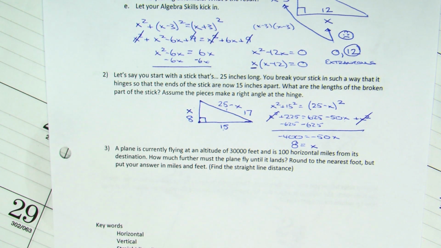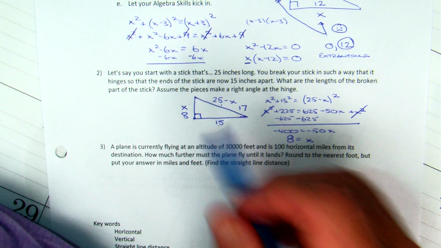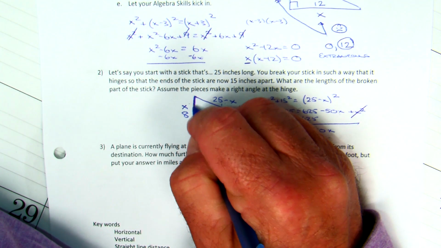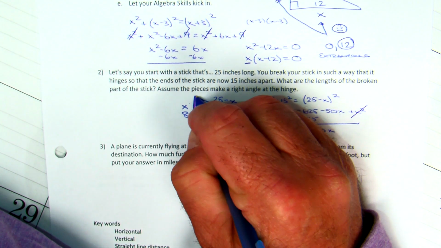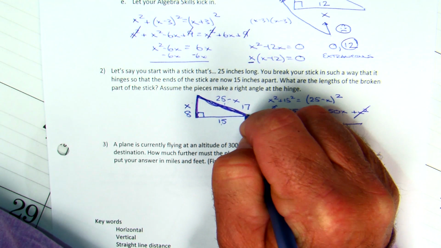Good thus far? Yes, sir. Why is it that it's 25 minus x instead of like 25 minus? You talking about this? Yeah. Because the stick, and again, this is why we would give you the diagram in a problem like this. That's the stick.